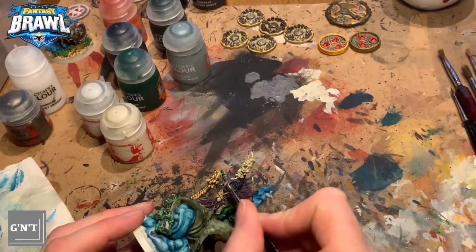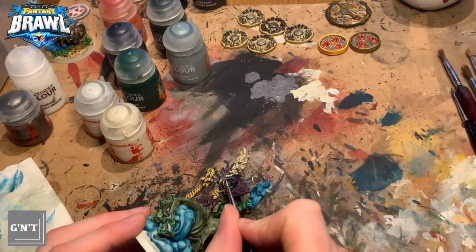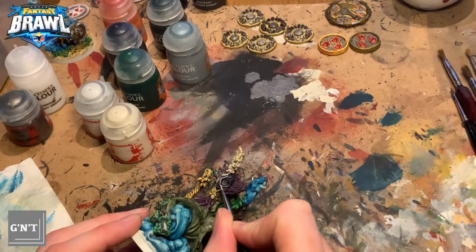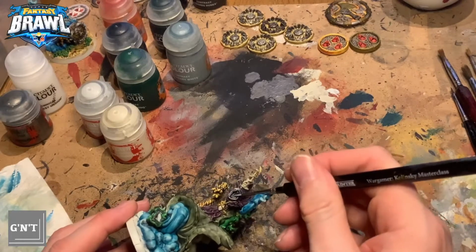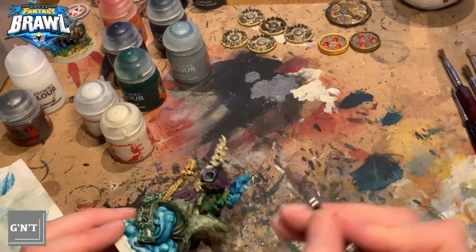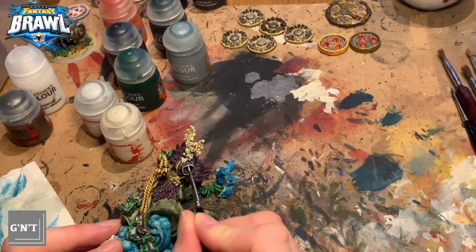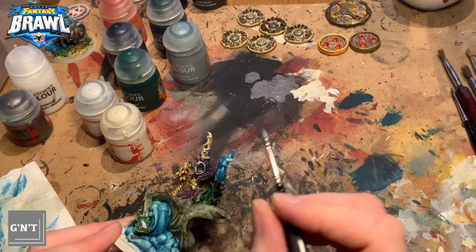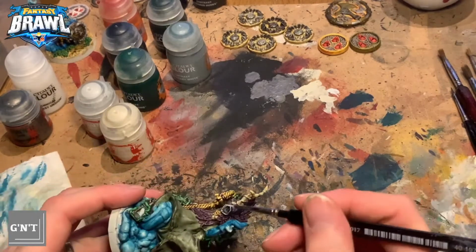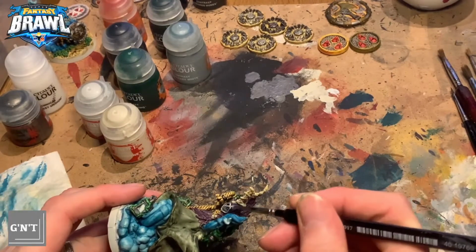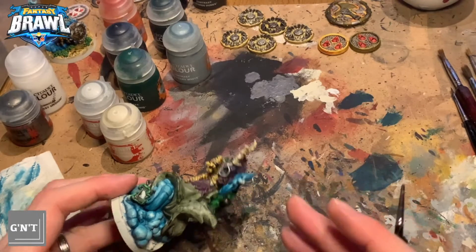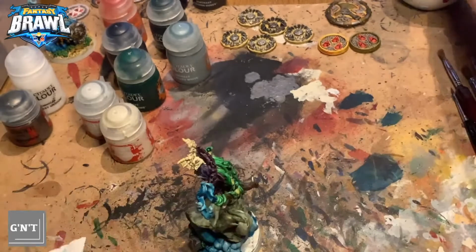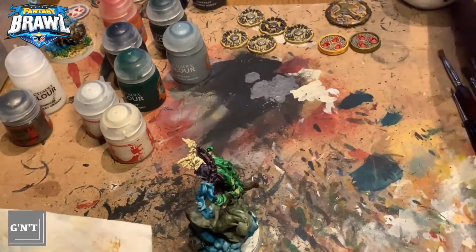And then I'm just going to go around the rim with this as well, because I completely forgot about that. I want the rim of the hood. So that's kind of edge highlighting. I'm just using the edge of the brush. So that's going to be a slightly different colour, like a really light purple.